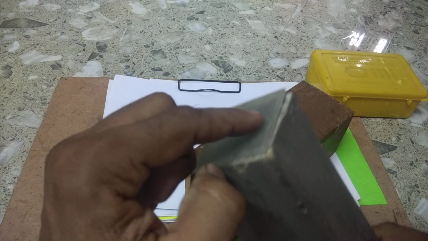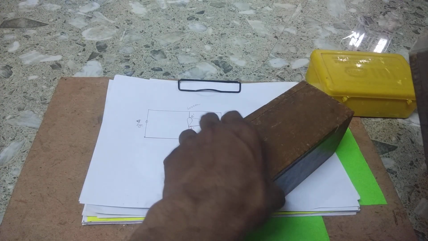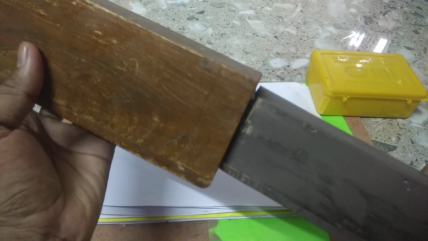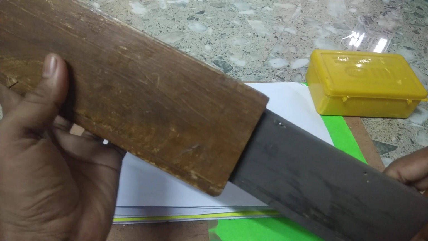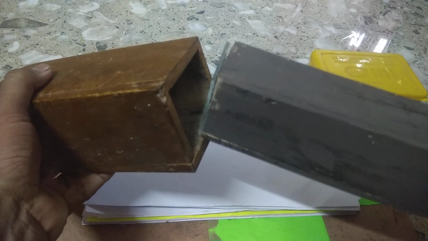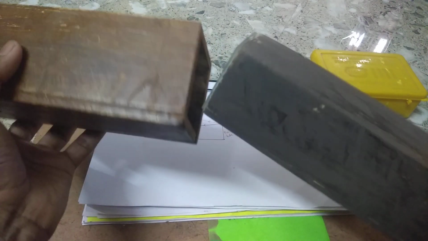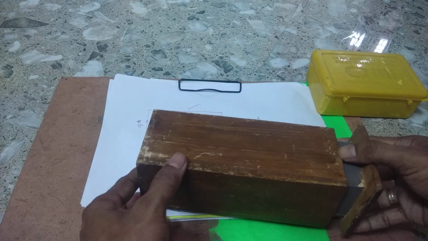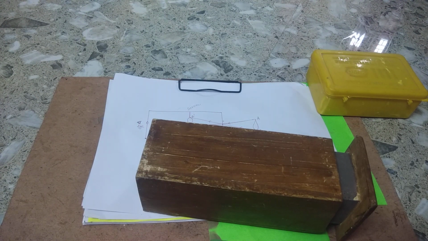This is the actual screen, and I will show you how the image is formed in a pinhole camera. You see, it can slide in this box very easily, right? So that we can focus the image of the object very clearly. Now I will show you how the image is formed in a pinhole camera.